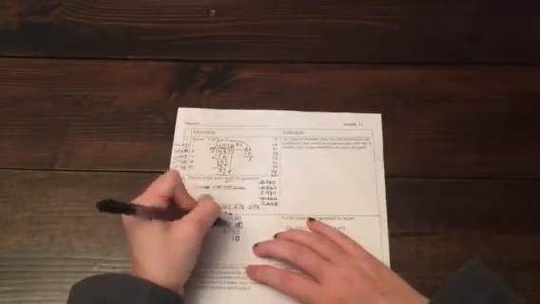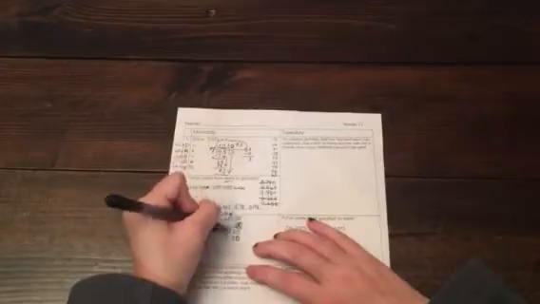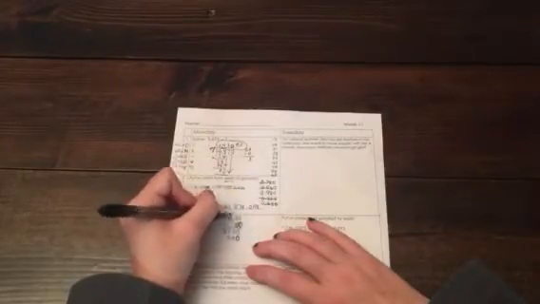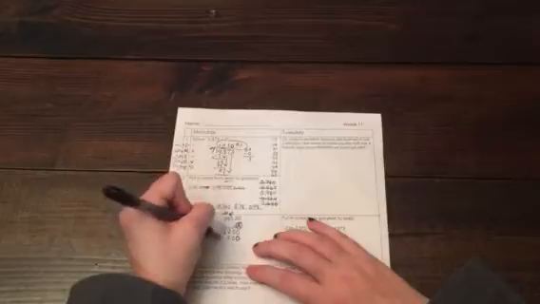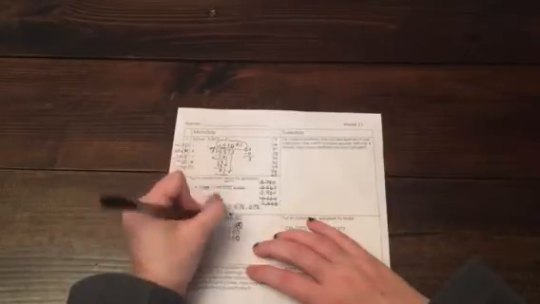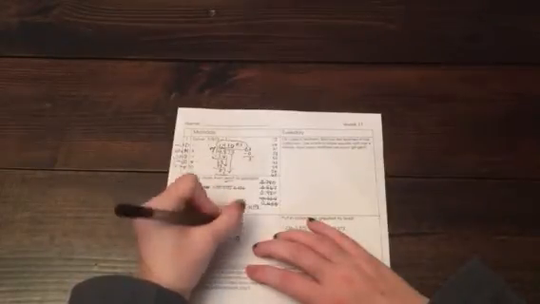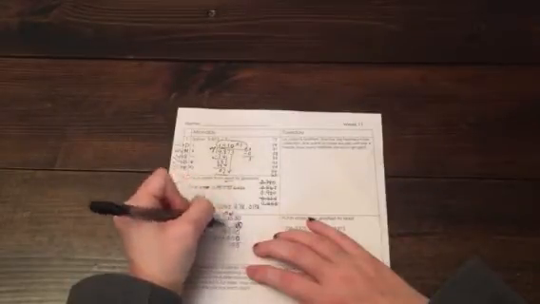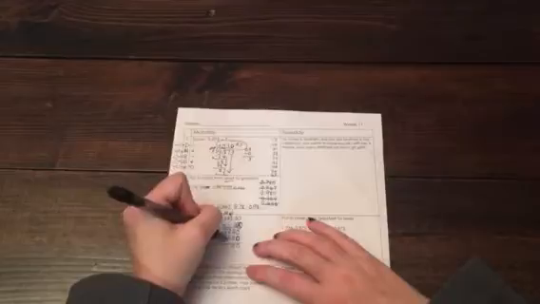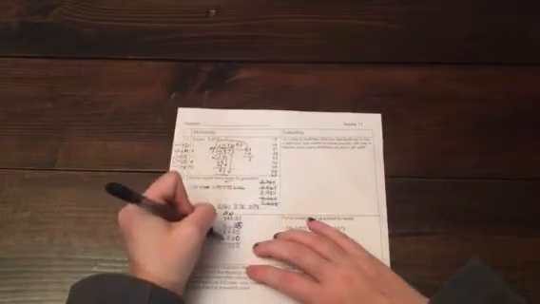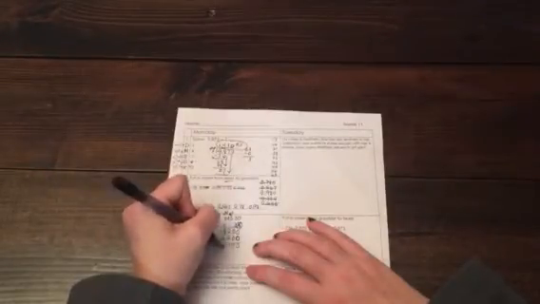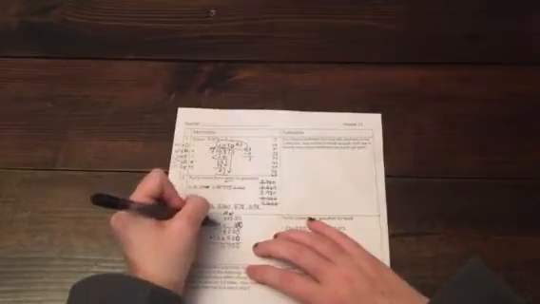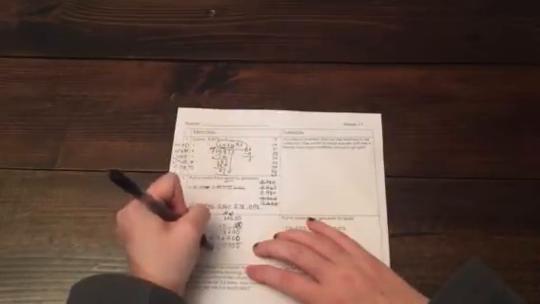3 times 0 is 0. 3 times 5 is 15. 3 times 5 is 15, plus 1 is 16. 3 times 4 is 12, plus 1 is 13. Now I'm going to add 0 plus 0 is 0, 0 plus 0 is 0, 2 plus 5 is 7, 6 plus 8 is 14, 3 plus 1 is 4, plus 1 is 5.